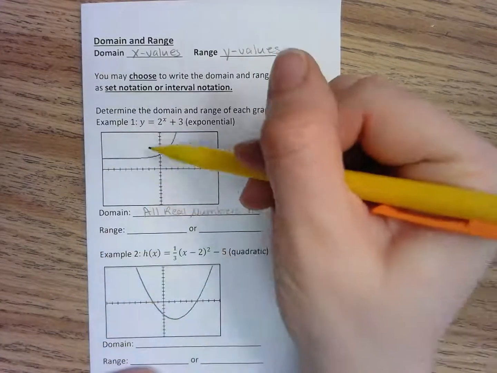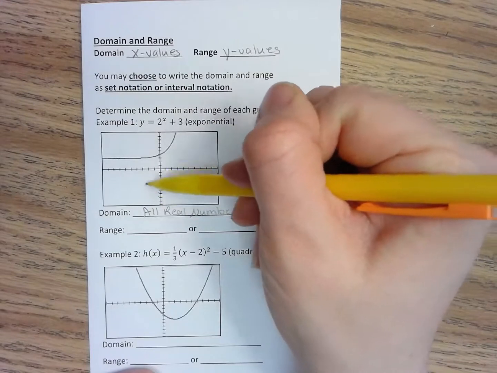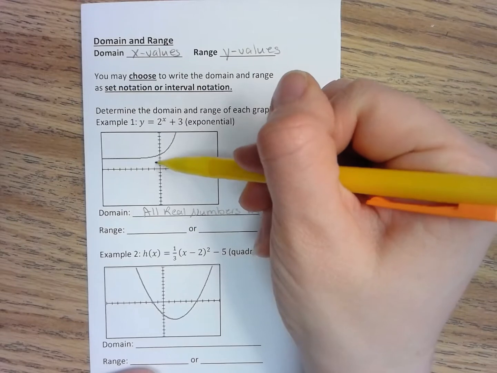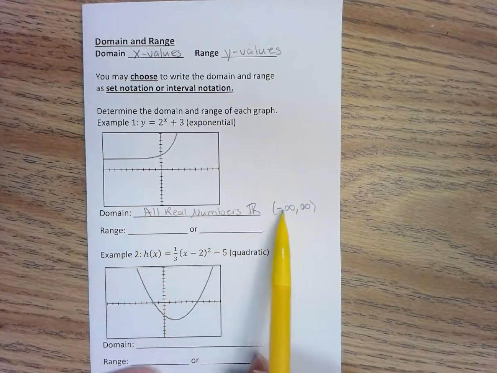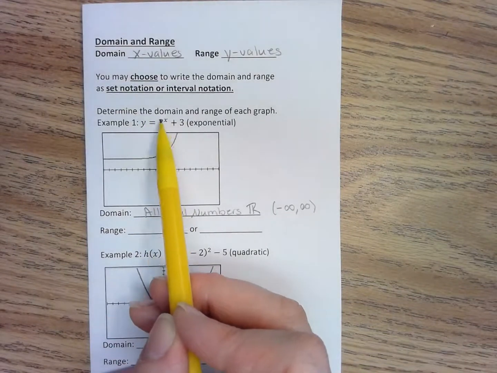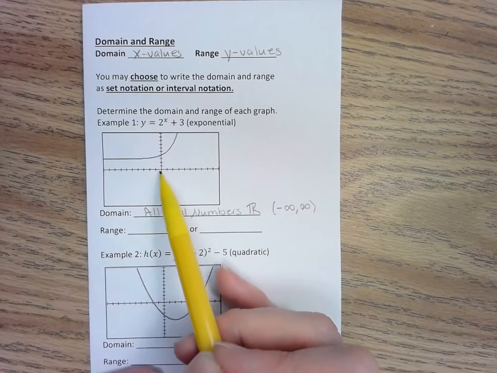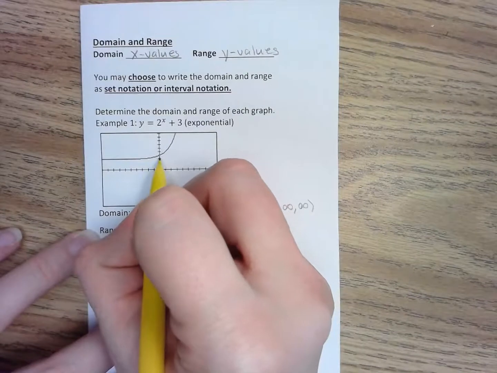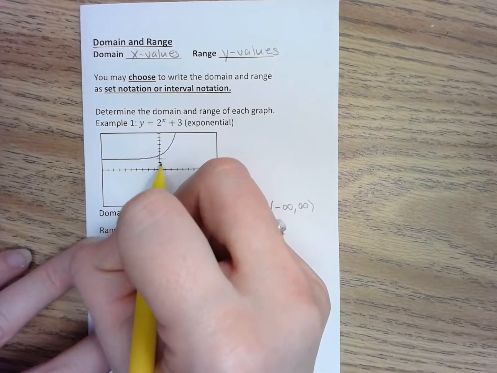Now for our range. So our range is our y values. We don't have any part of the graph down here in the negatives. There's also a section here of the graph that you cannot get. If you plugged in any number, like we discussed, any real number would work in this function. You would not be able to get these types of numbers here along this y portion of the graph. So our range only starts here, one place below where the y-intercept is.